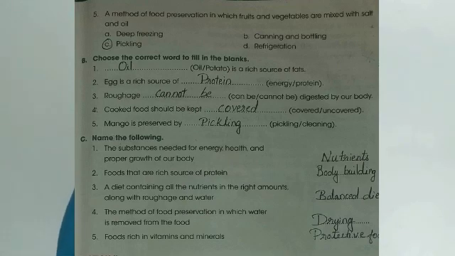And the B section, choose the correct word to fill in the blanks. Dash is a rich source of fat. Which is a rich source of fat? Oil. Then the second question, egg is a rich source of dash. Egg is a rich source of protein. Then the third one, roughage dash digest by our body. Roughage cannot be digested by our body. Fourth one, cooked food should be dash covered. Okay, last one, mango is preserved by dash pickling.